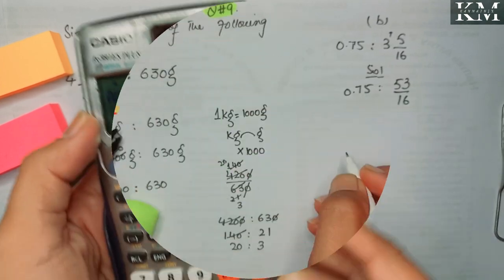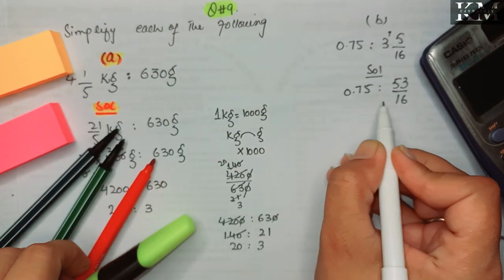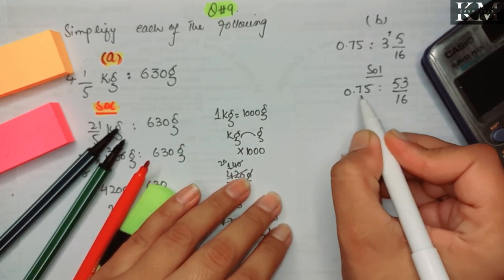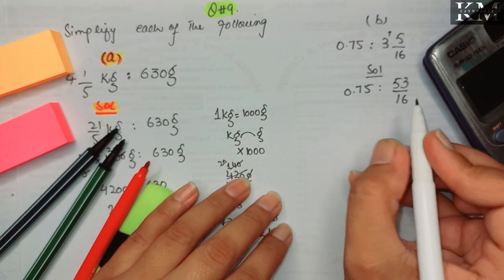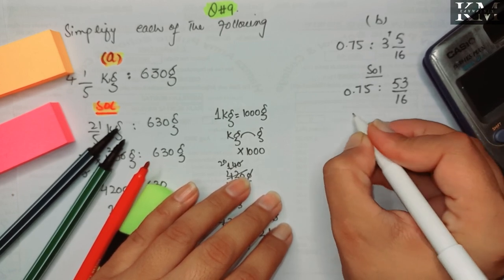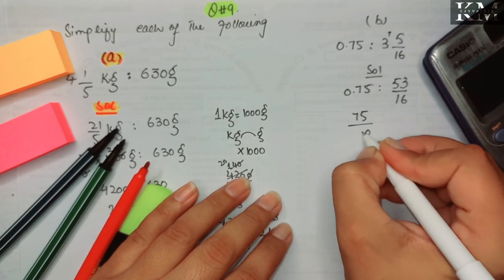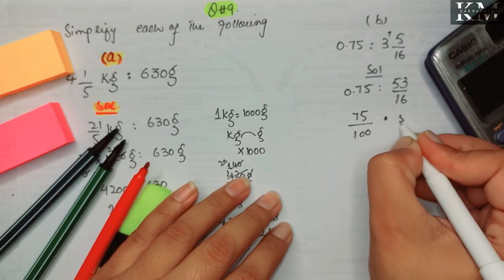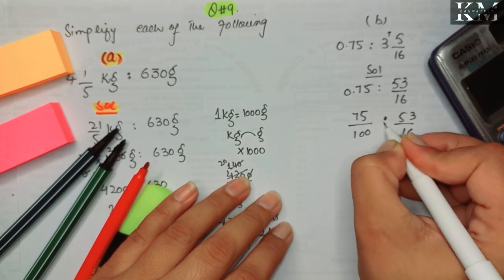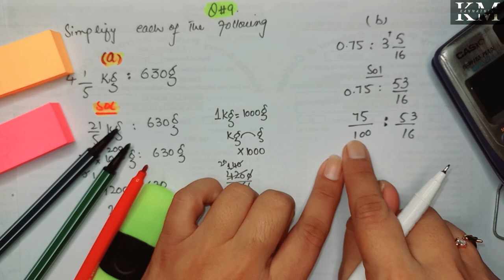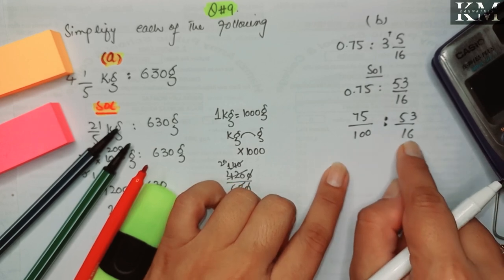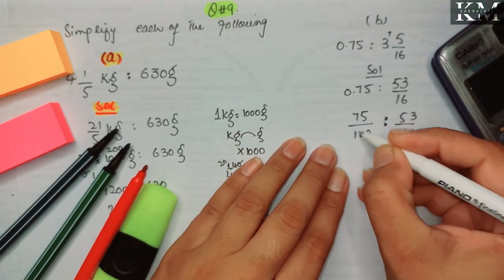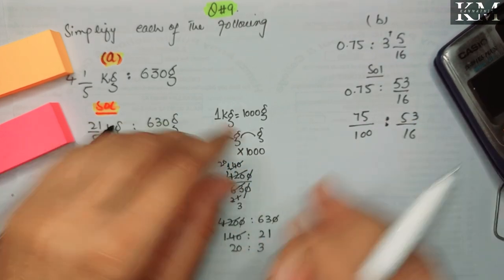So you will get 53/16. Now dear students, we have a decimal and we have a fraction. So we can convert this decimal also into a fraction. It's easy for me to make it a fraction. As after the decimal we have 2 digits, so it comes over 100. Now we have 16 in the denominator of this fraction. Dear students, we can simplify it to make it easier.